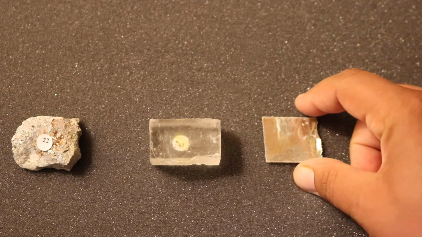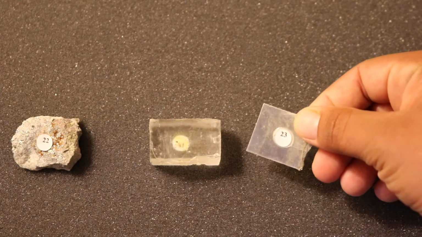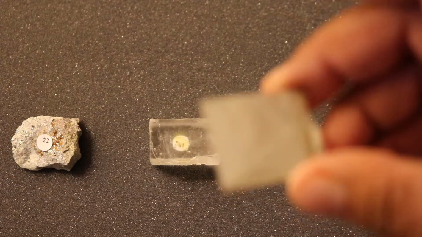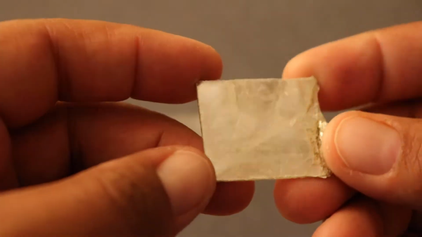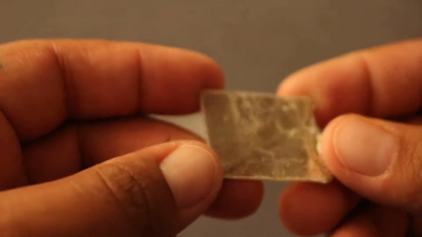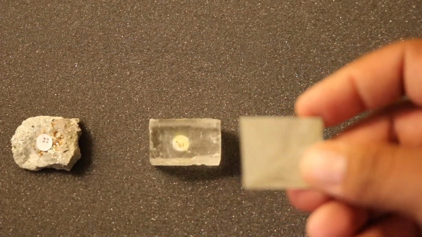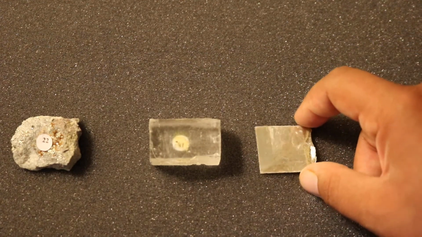Now I do want to point something out. This mineral is Muscovite, and it is sample number 23 in your box. Now what would you think that the luster of this mineral would be? From the looks of it, it looks shiny, it looks kind of gold. So maybe it's metallic luster, just like our sample of pyrite. However, this is easy to mistake.